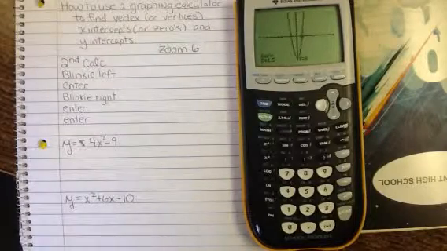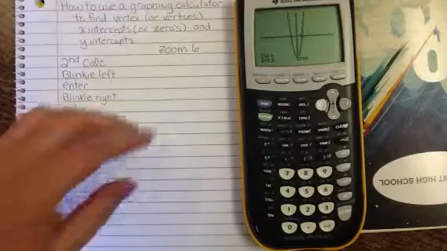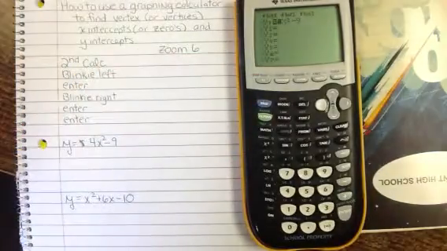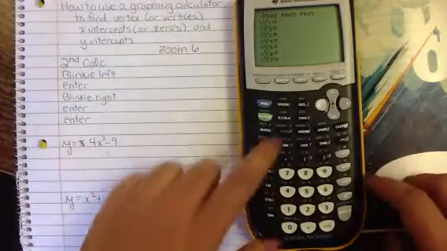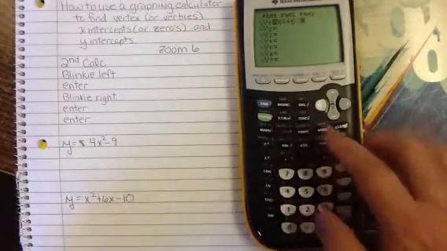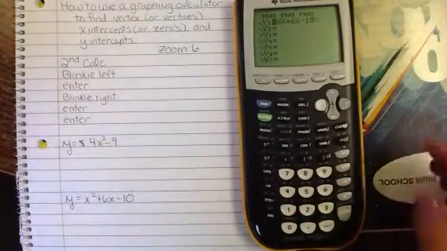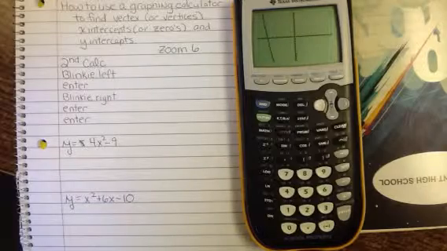Since you already did this last year in Algebra 2, I'm going to just jump to the next problem. For the next problem, we're going to hit y equals. I'm going to clear out the first one. We're going to type in the new equation, x squared plus 6x minus 10. And I'm going to hit graph. And I have a little bit of a problem. I can't see the bottom of this graph.